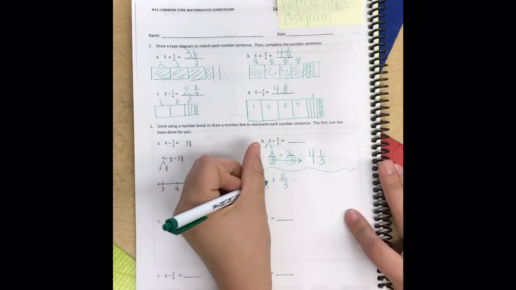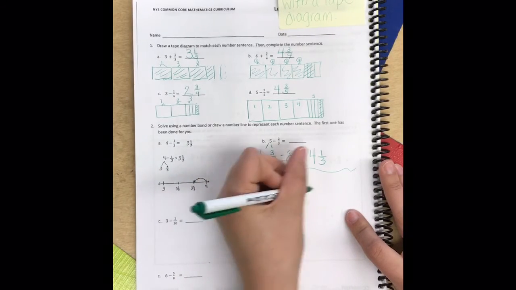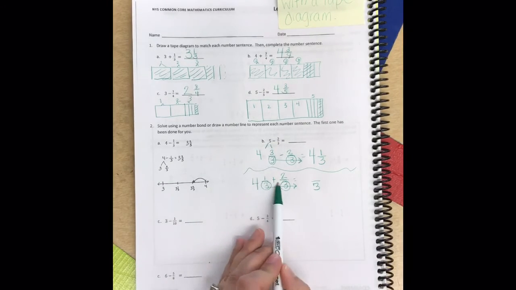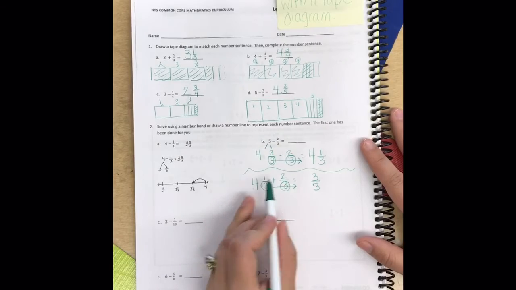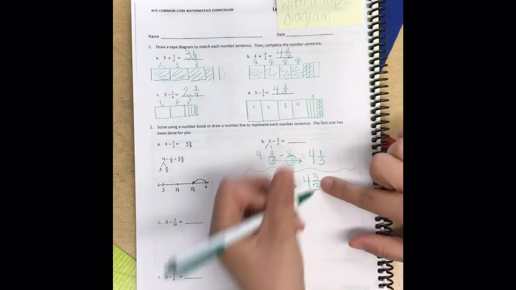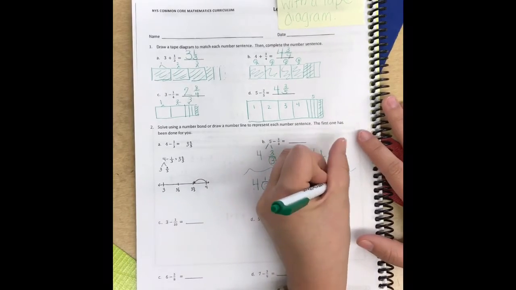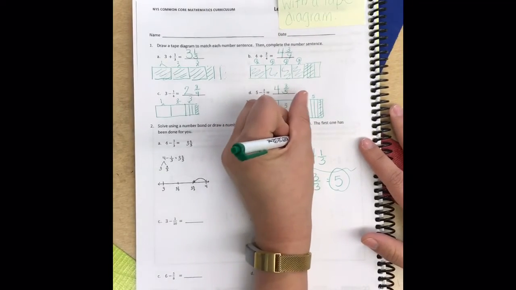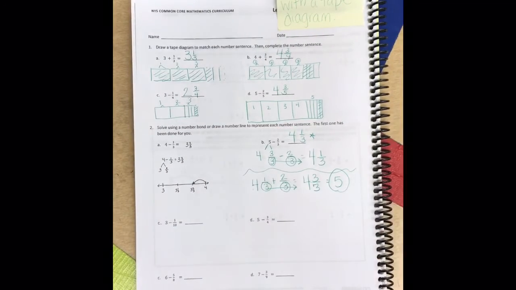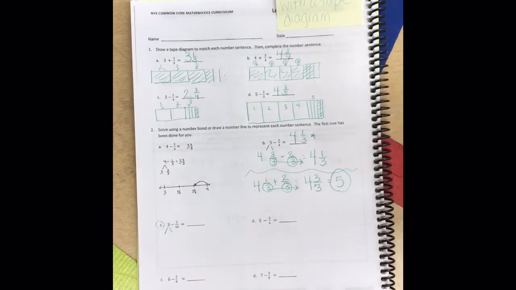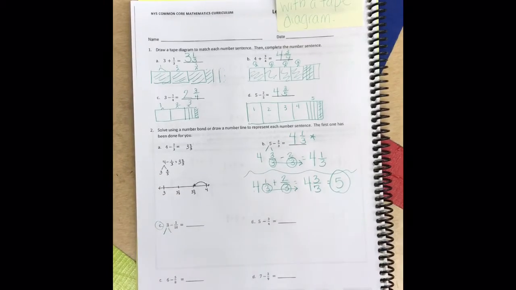Let's see. My denominators are the same, so they'll stay the same. 1 plus 2 is 3. 4 plus 0 is 4. Okay, well 3 divided by 3 is 1. 1 plus 4 is 5. So it does equal. Therefore, I know 4 and 1/3 is correct. Why don't you go ahead and try C. Don't forget to use your number bond to break it apart into a mixed number. And then check back with the video to see if you did it correct.